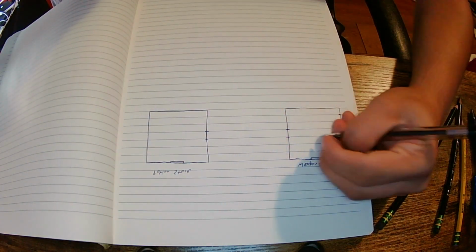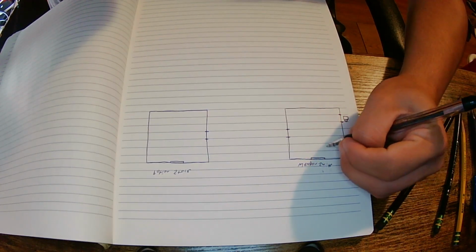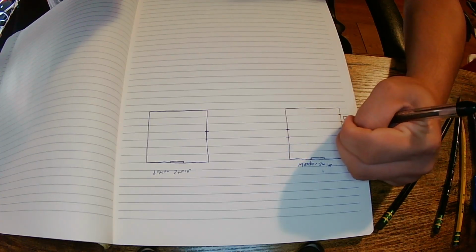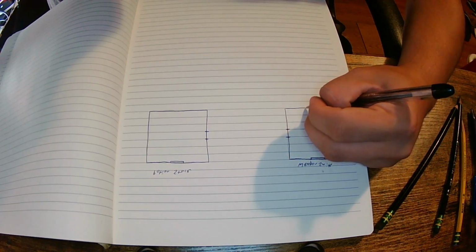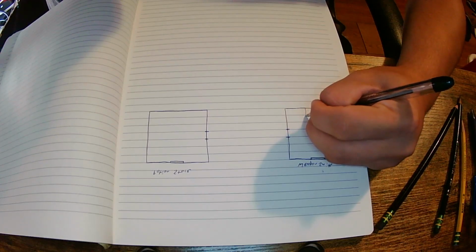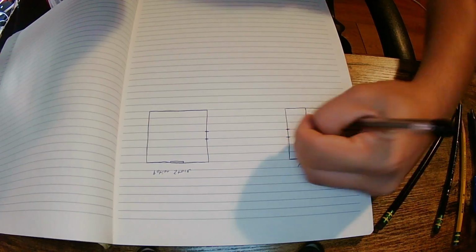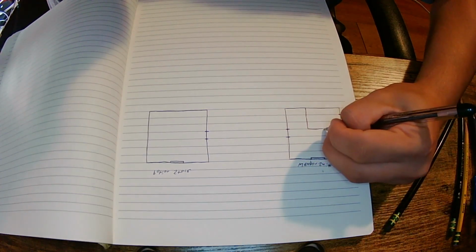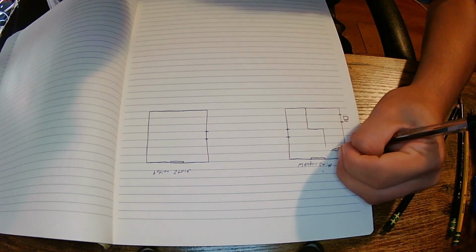Okay? So I like to add small details like maybe since this is the back door right here, there's a back room. Maybe there's a back room. Okay? And right here is a counter.